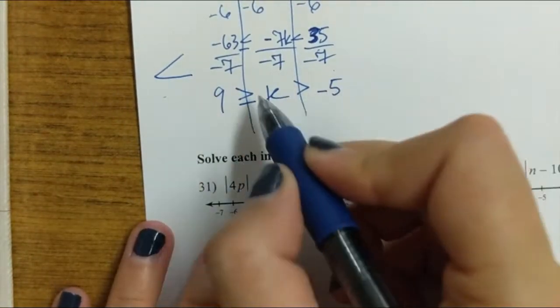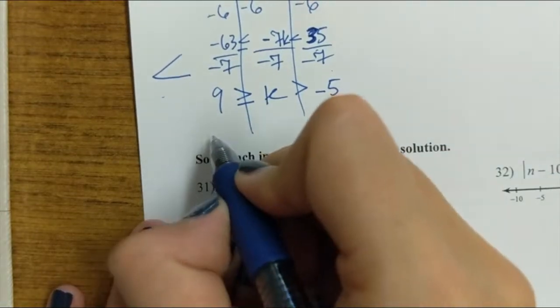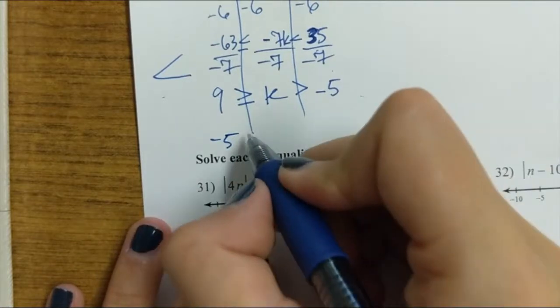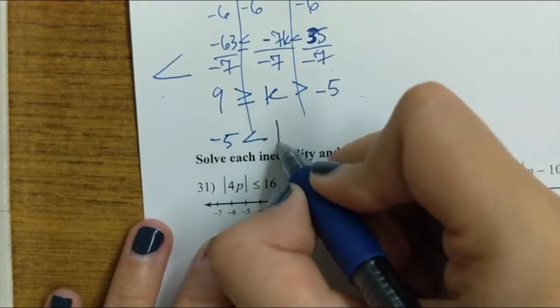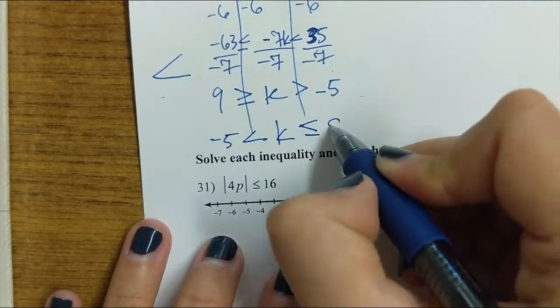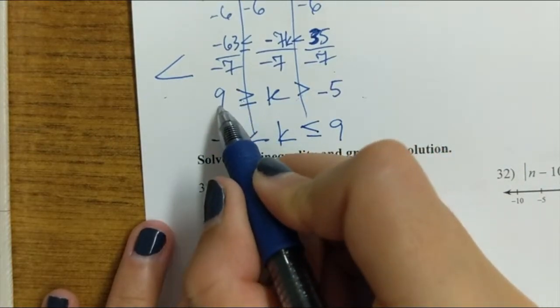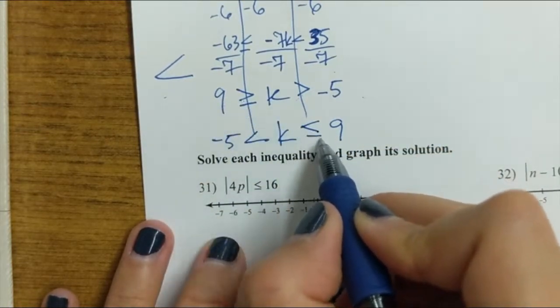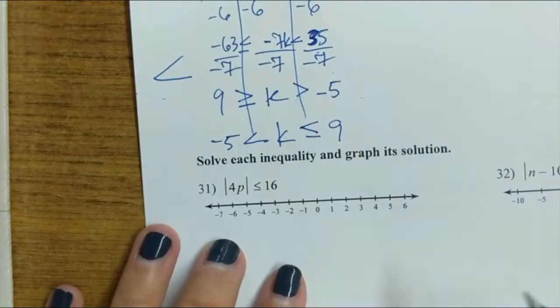So we just need to write this so that it's written correctly. So the smallest value is negative 5. This symbol goes here, k. This symbol goes here. Again, now they're both facing this way. Again, it can include 9, so make sure that one's over here. But we literally just took this and flipped it over.